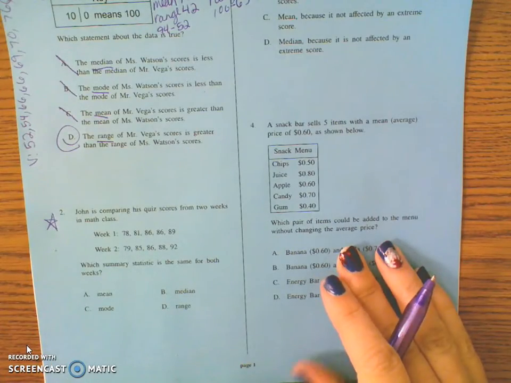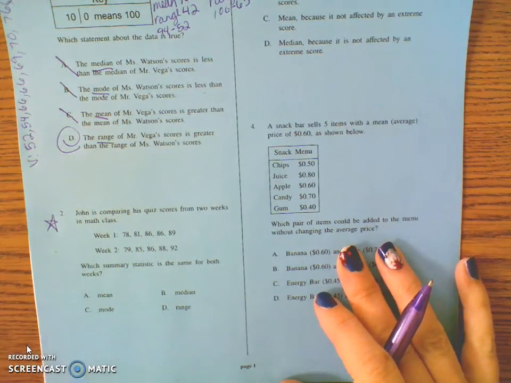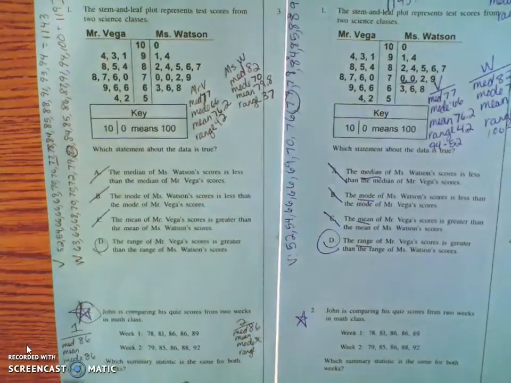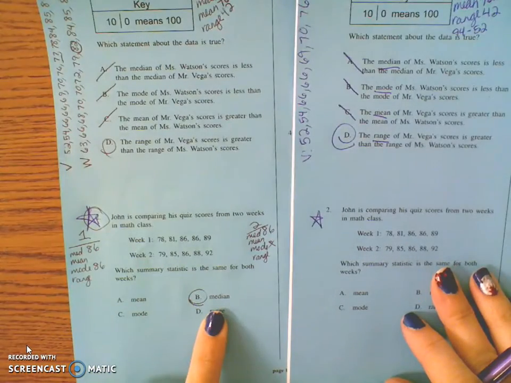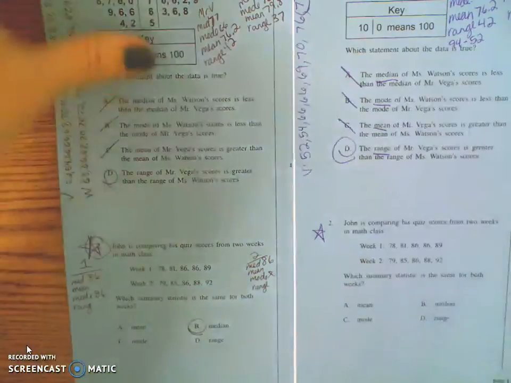So pause it and try number 2, and it's basically the same thing. You can find the mean, median, mode, and range of all of them and then see what's the same. All right, here are your answers for that one. So your answer should have been B, the median in these. And I did the median first, so I ended up not having to find anything else.